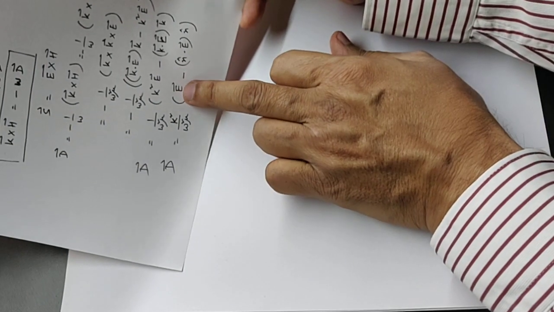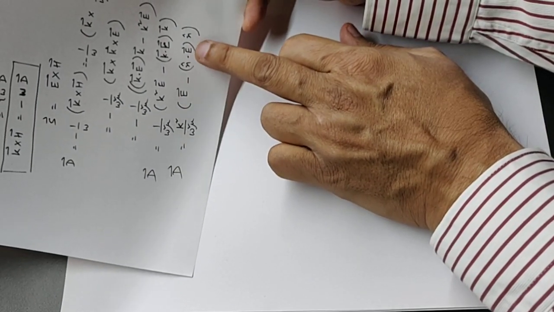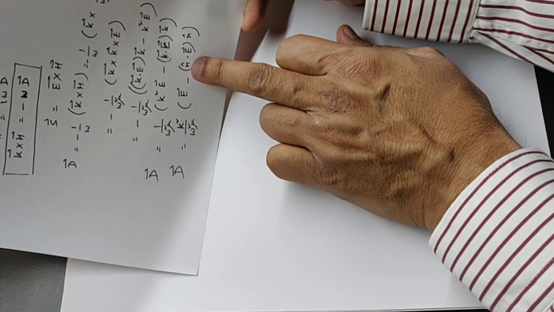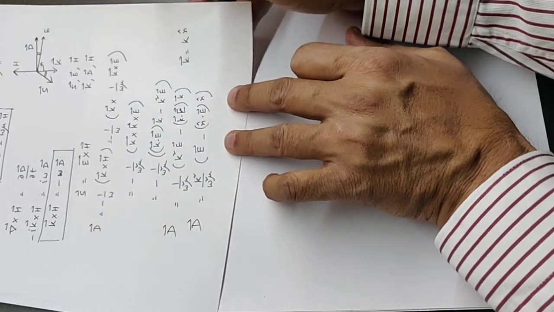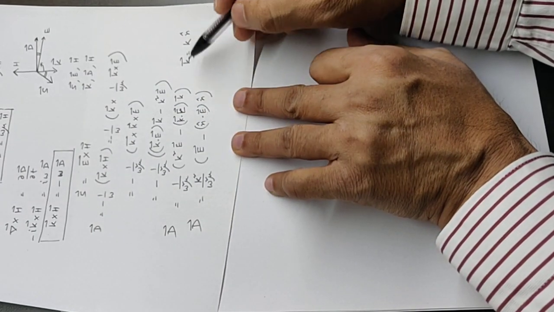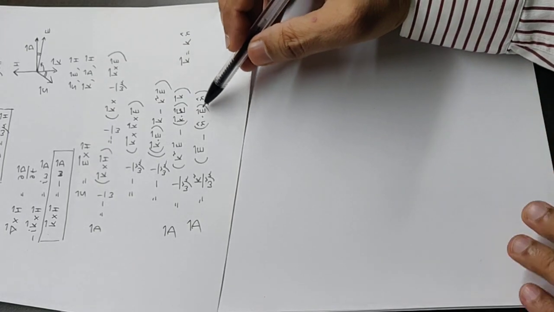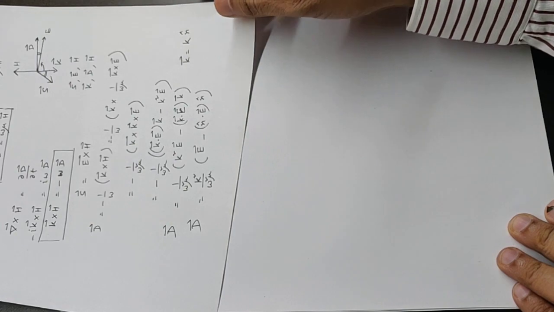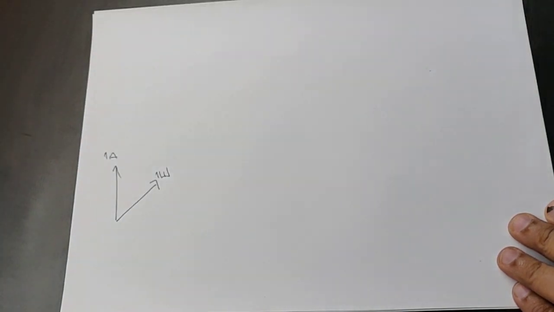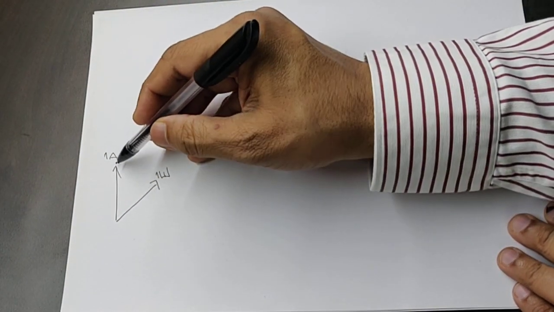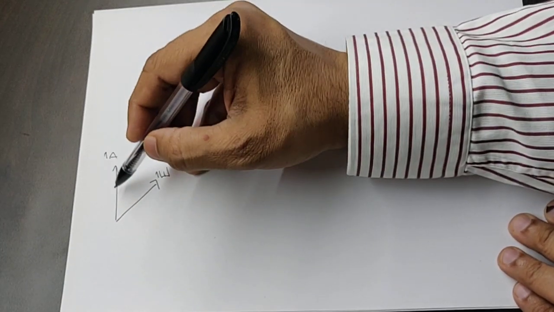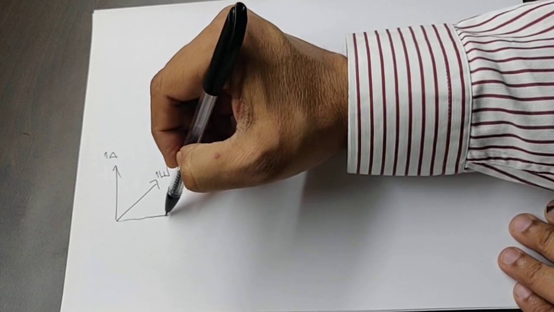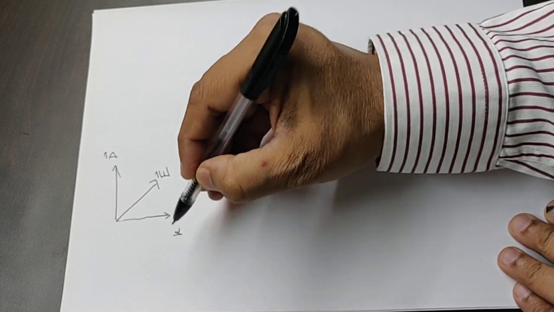This is the vector E minus how much? Minus the projection of E in the direction of K. N is the unit vector in the direction of K. If you take the component of E in the direction of K, K is perpendicular to D. So K is this.